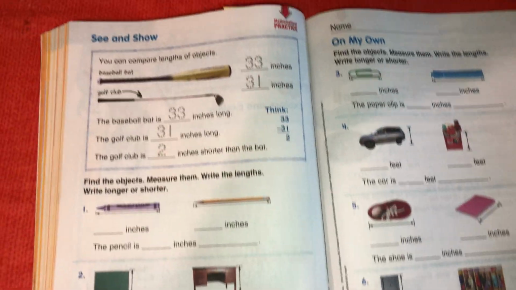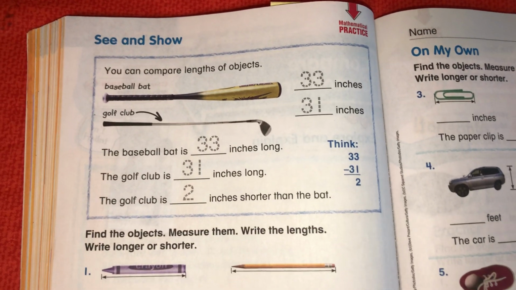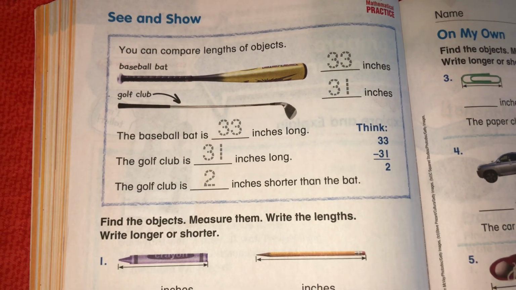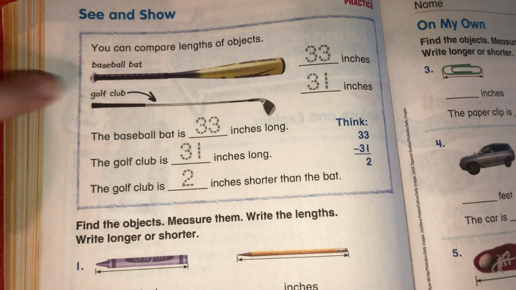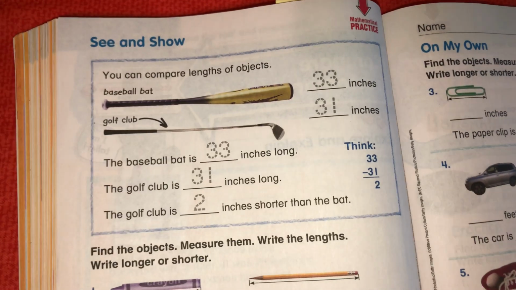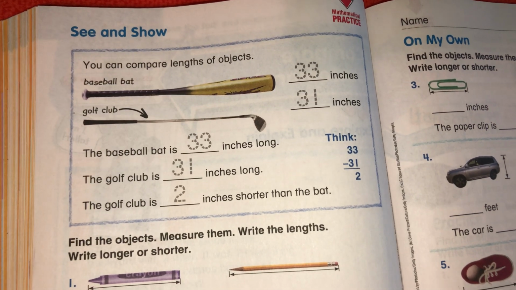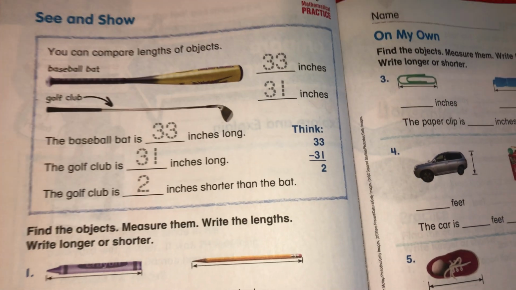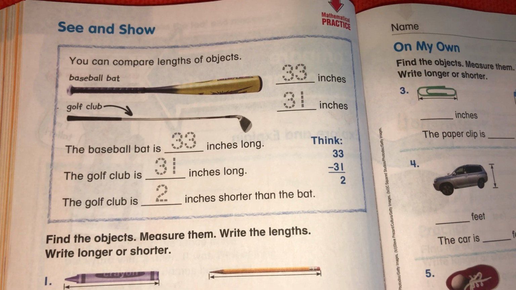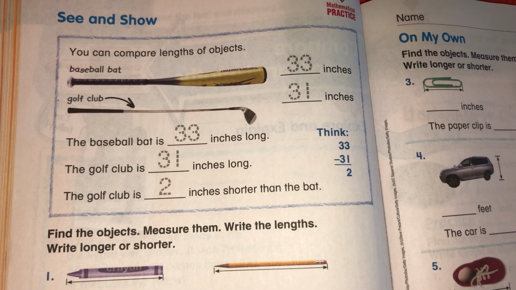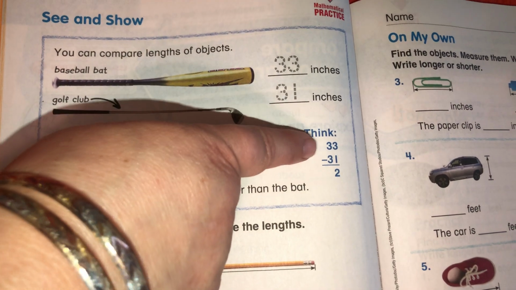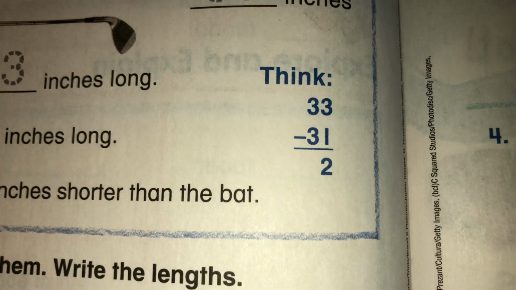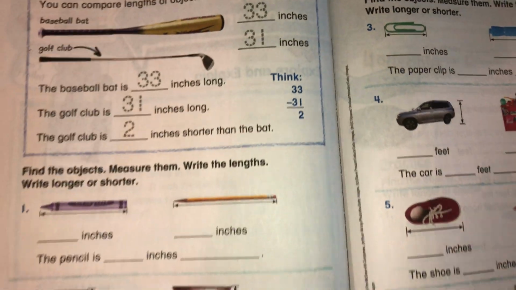Then you're going to turn to the next page, 666. Up at the top, like we know, it's always useful to read the top information in the box. It says you can compare lengths of objects. So in the book, you see that they have a picture of a baseball bat, and it was measured at 33 inches. There's a picture of a golf club that was measured at 31 inches. The baseball bat is 33 inches long. The golf club is 31 inches long. The golf club is 2 inches shorter than the bat. And here you see the way you think it out. 33 minus 31 equals 2. So that is the thinking that you would do to find the difference in measurement today.